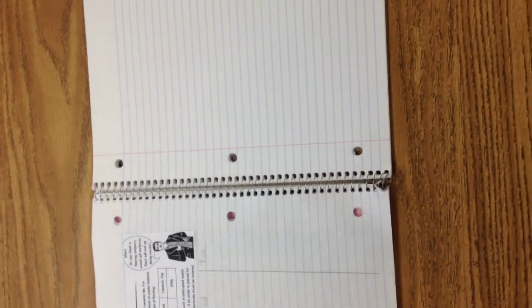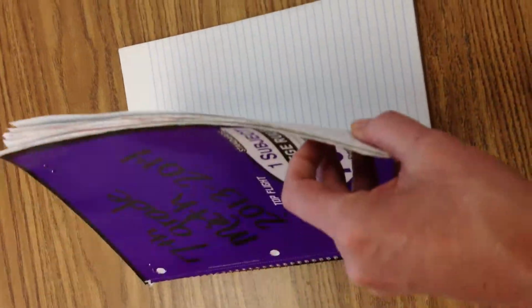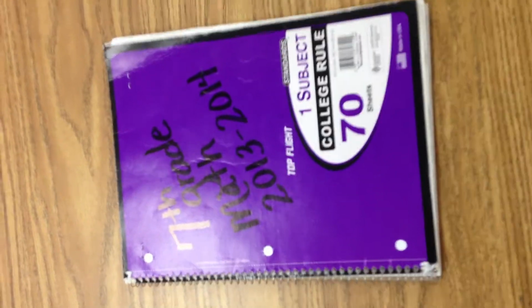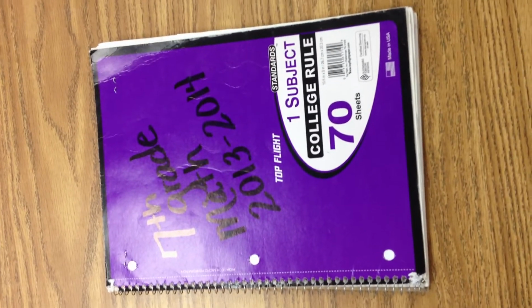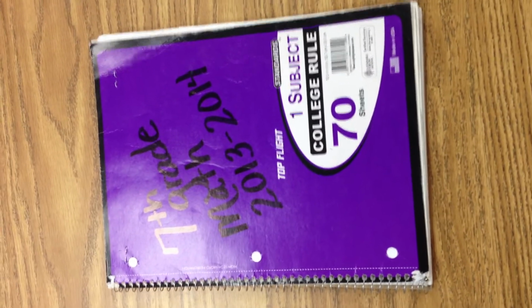So I just wanted to give you an idea of what the student interactive notebook looks like. It is very important that your son or daughter do keep up with this. It is an awesome reference material for when they do have tests and quizzes, along with extra homework.